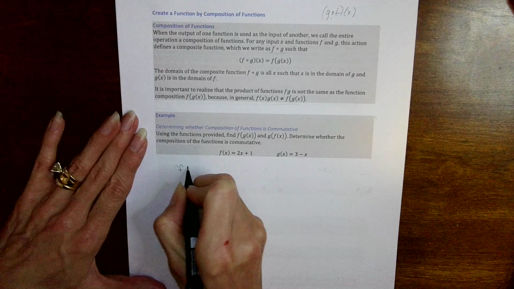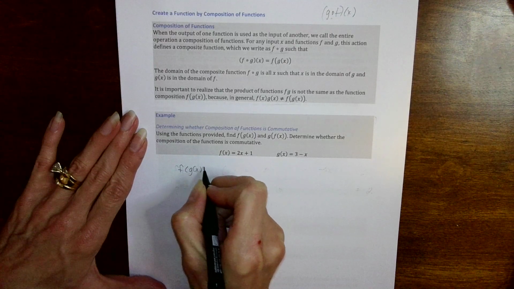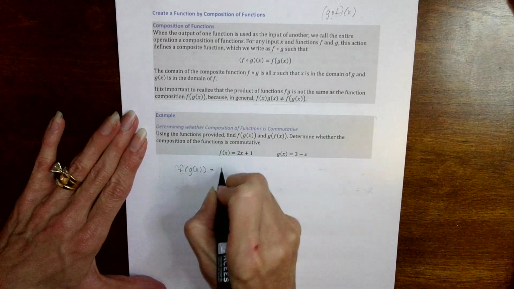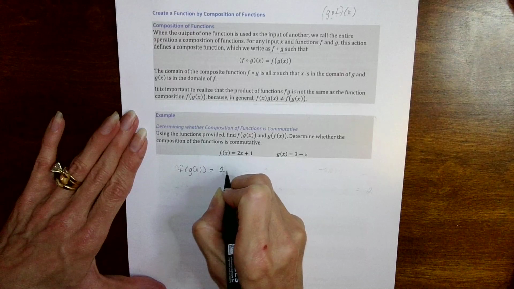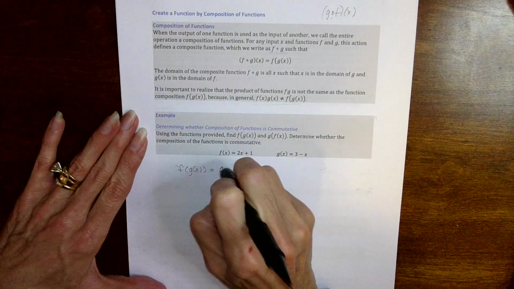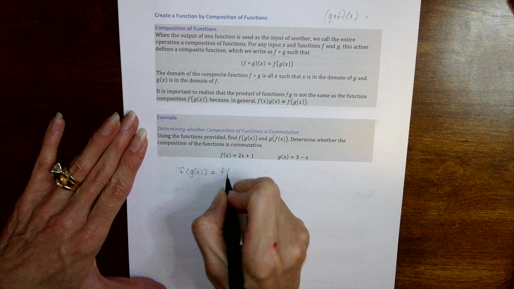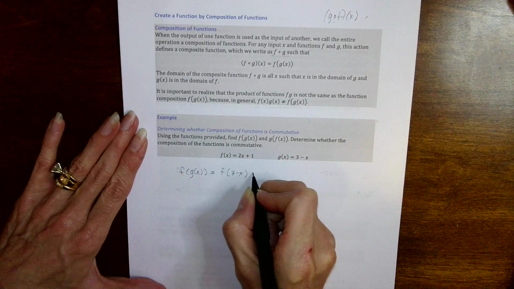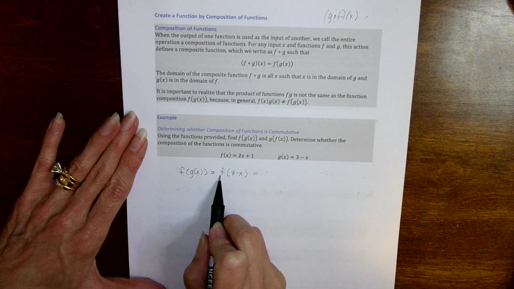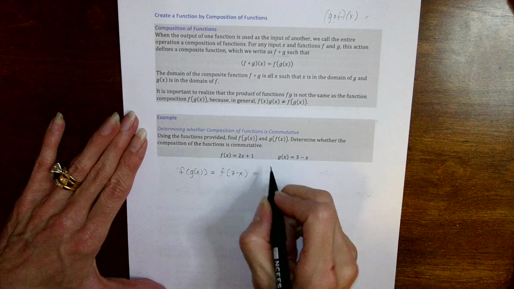So f of g of x equals, let's go ahead and write it this way, f of 3 minus x, meaning go to the function named f, and every time you see its variable, replace it with 3 minus x.